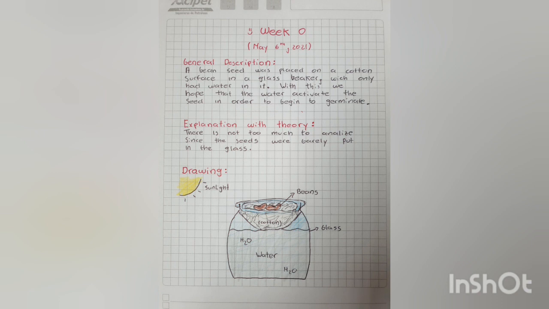Well, in week 0, it was May the 6th of 2021. I prepared a glass beaker with water and, on the upper part, cotton in order to place a bean seed. In this week, there is not too much to analyze because it is week 0 and the beans are just put in the glass.